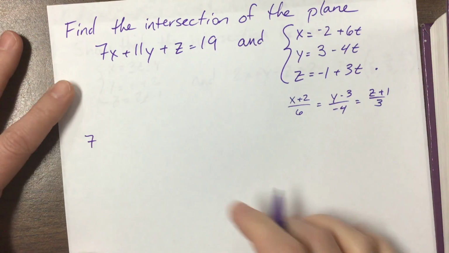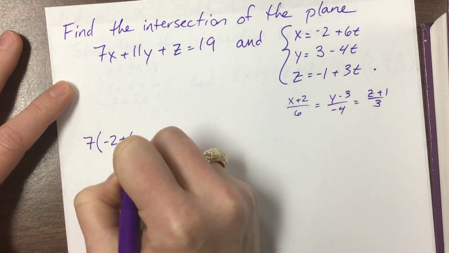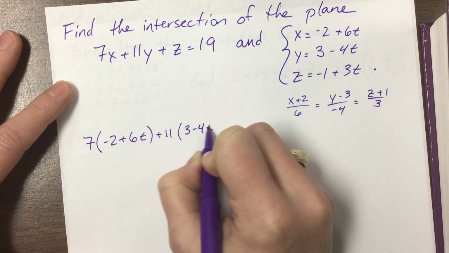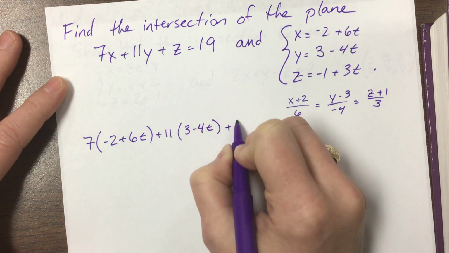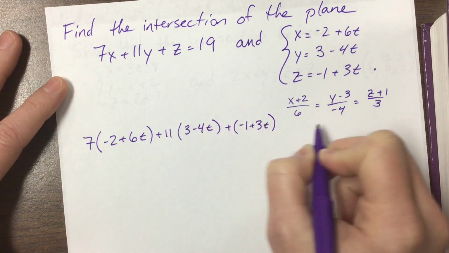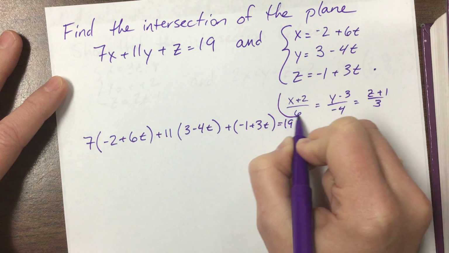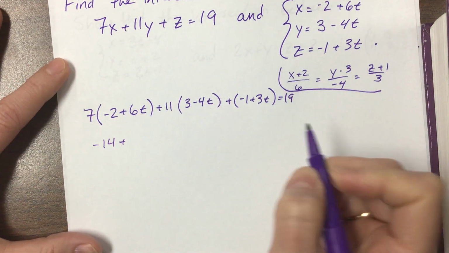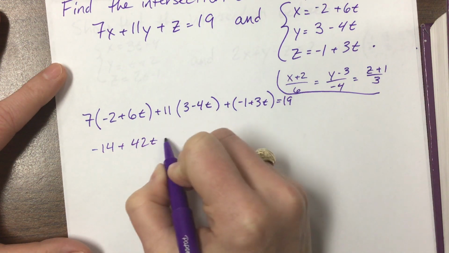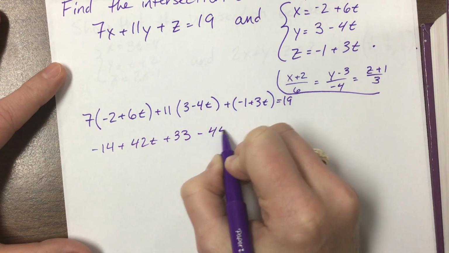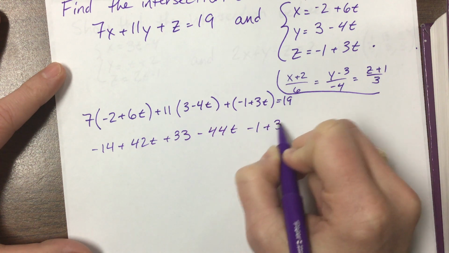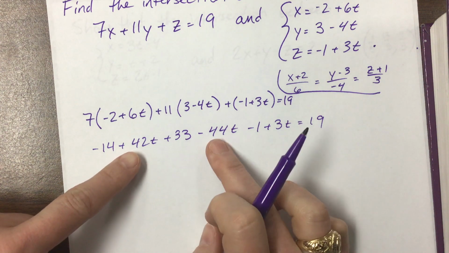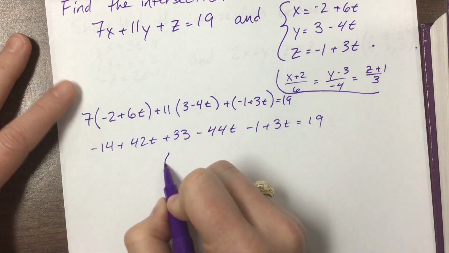So I have 7 times x, which was negative 2 plus 6t, plus 11 times y, which was 3 minus 4t, plus z, which was negative 1 plus 3t, equals 19. So negative 14 plus 42t plus 33 minus 44t minus 1 plus 3t equals 19. What does this give me? That's a negative 2t plus 3t, that's just t. Well, that worked out nicely.